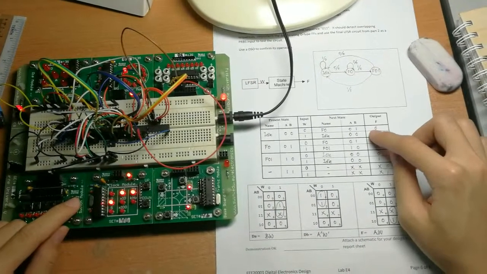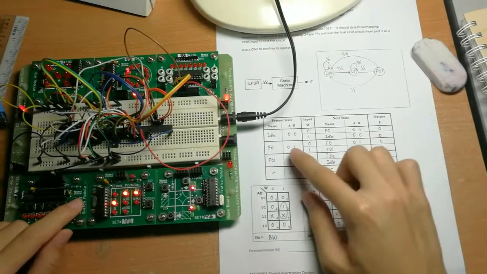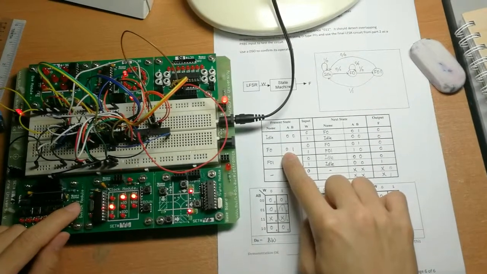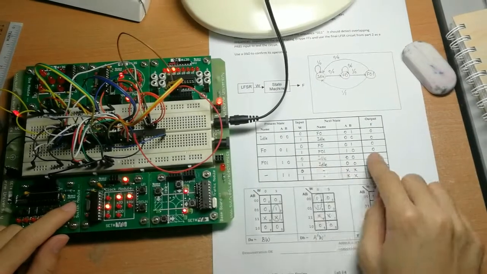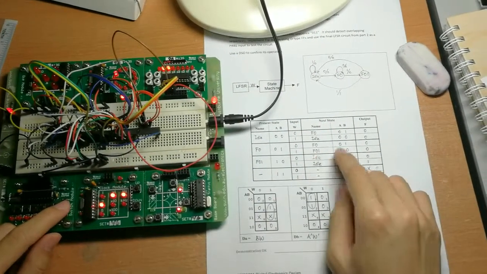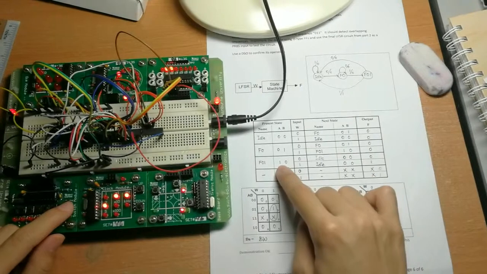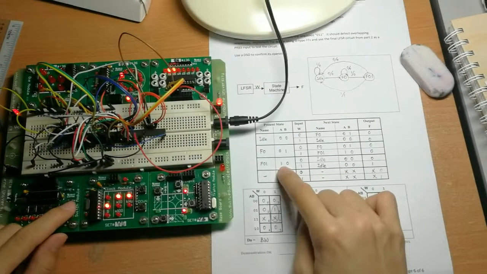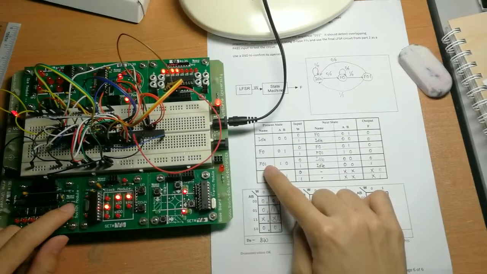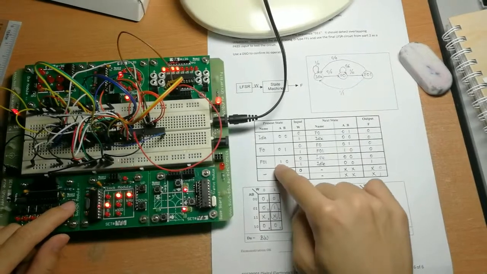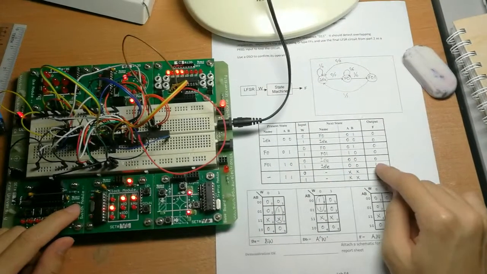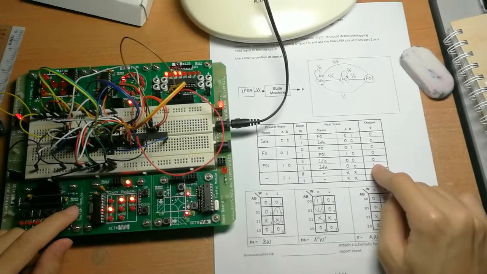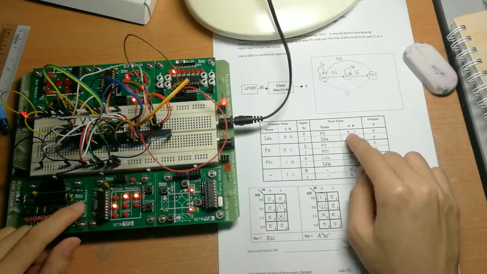And the next state will go to 0, 1, which is this one. 0, 1, and the input is 1, the output is 0. Next state 1, 0, which is this one. And A is 1, B is 0, input is 1, output is 1, and the process repeats.